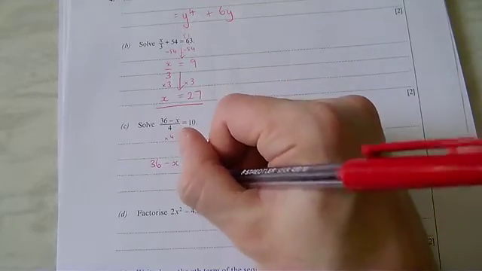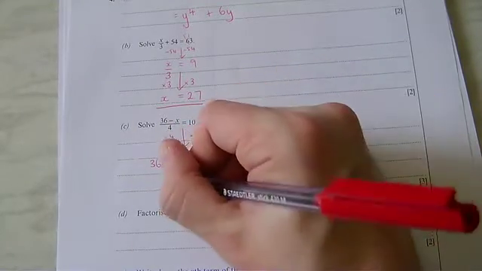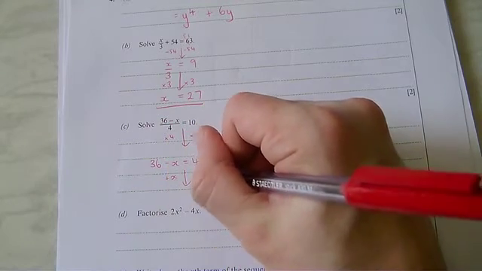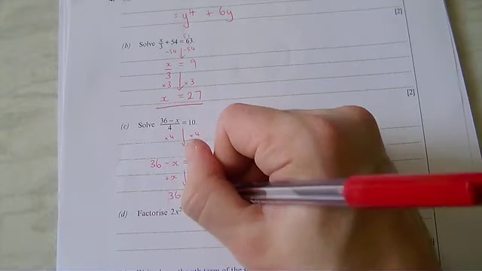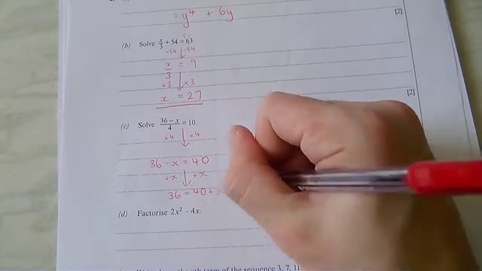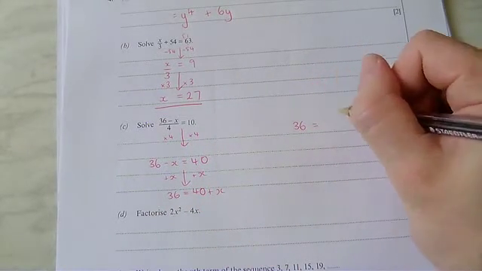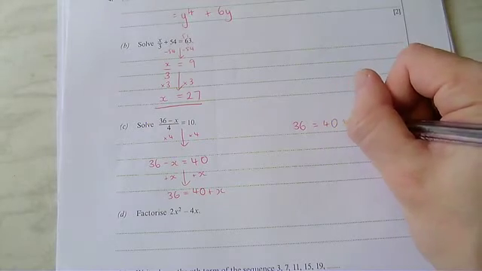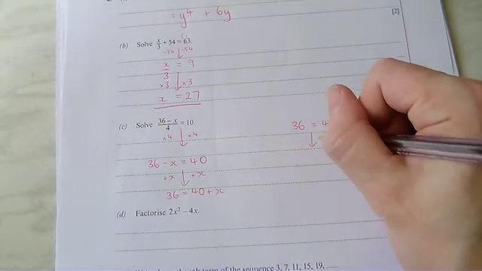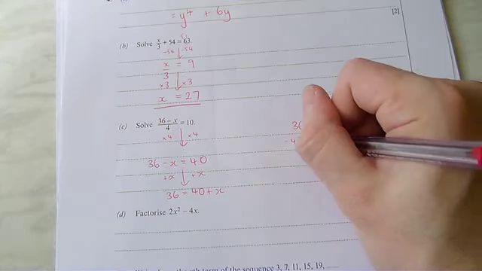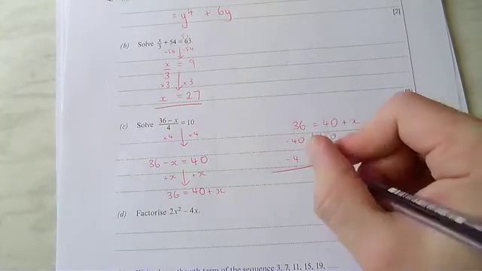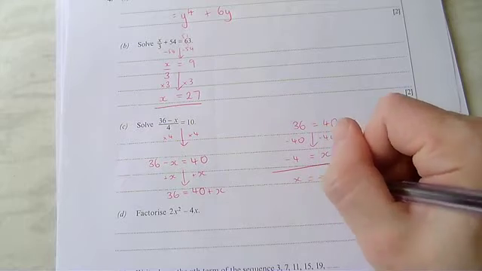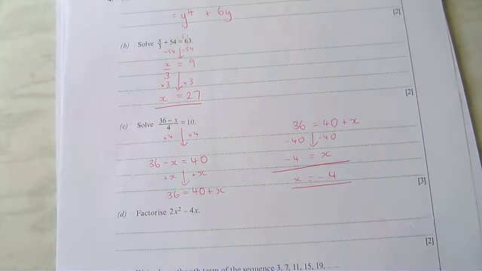But the way I'm going to do it is I'm going to say I don't like the x being negative, so I'm going to add x to each side. And I'm going to write my answer by here once I've written it down here, just so I've got some more room. But 40 add x. So I'm going to write exactly the same thing there. 36 equals 40 plus x. Now I'm going to get rid of the 40 from each side, and I get the answer minus 4 is equal to x, which is fine, it's the same thing as saying x equals minus 4. Okay, either of those answers are correct that way round.